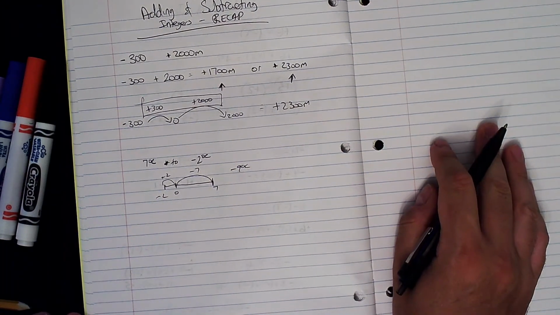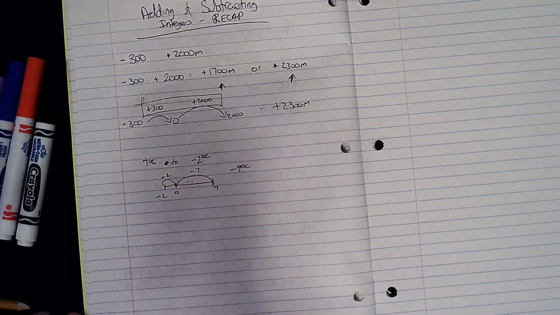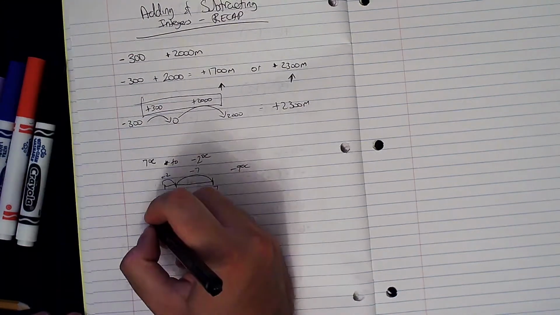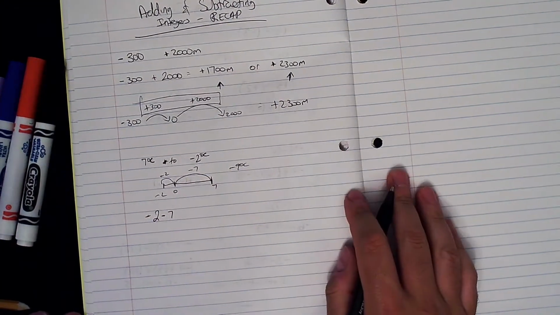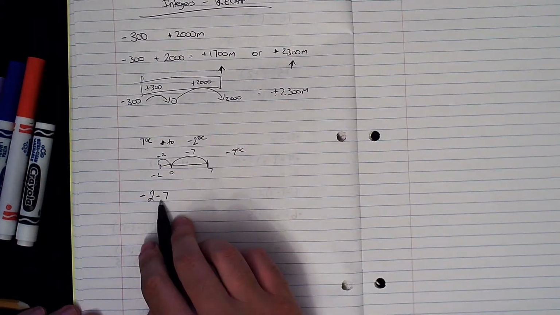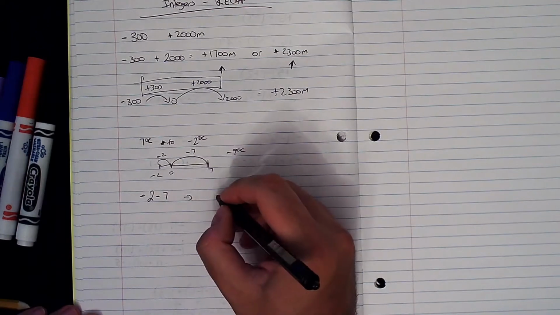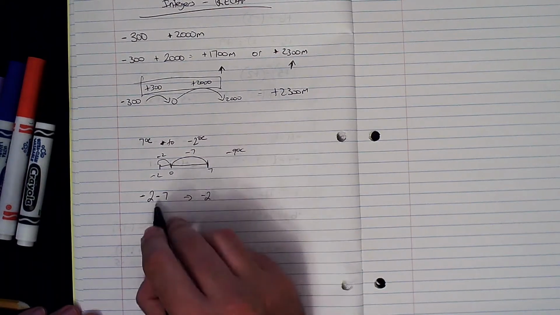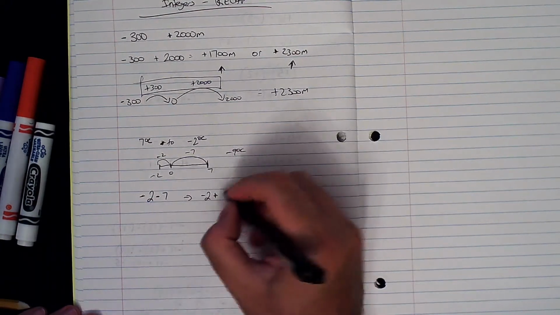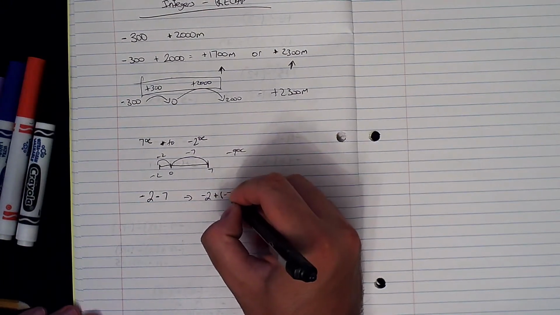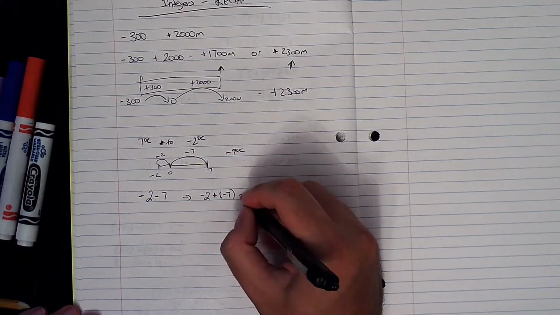Okay? So if you had to write this as gains and losses, it would look like this. My way, the better way, I think. This changes into a positive. And now because you change this, you have to change the other one. Minus 7 equals negative 9.